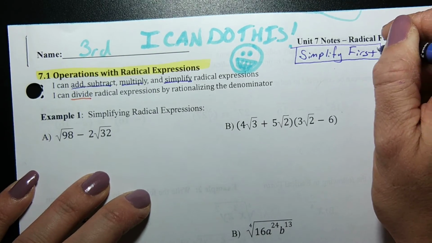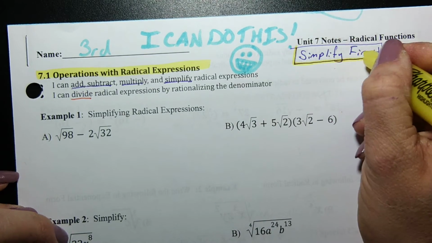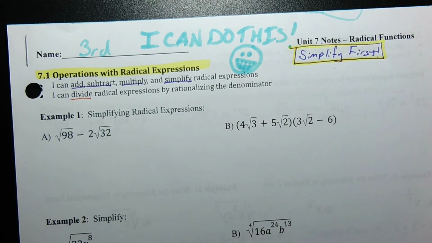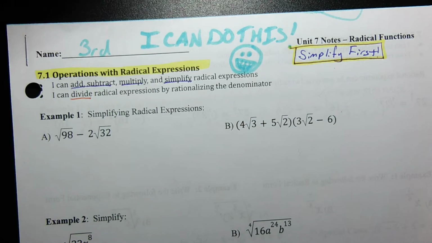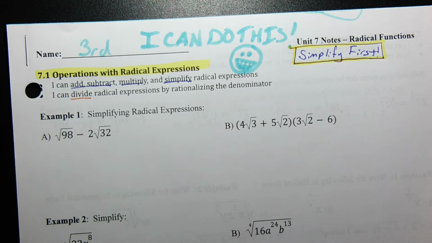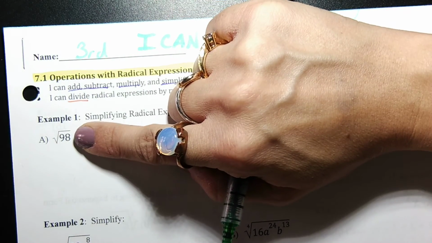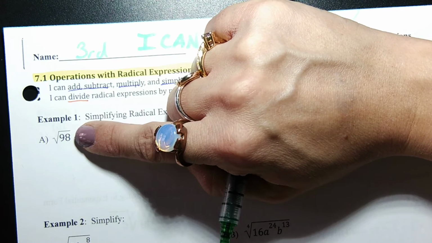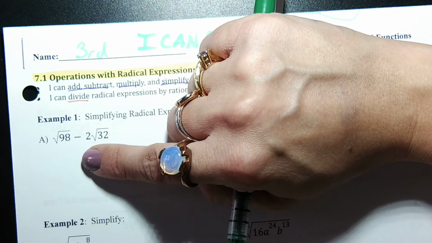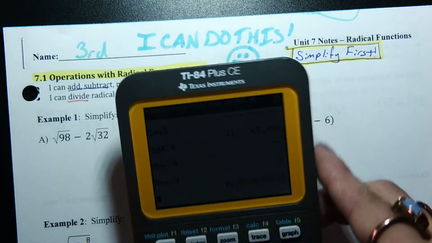So now we are in the first page of our notes. Simplify first. So looking at problem A, I have 2 separate radicals separated by subtraction. Now if I tell you simplify first, take a look at the square root of 98. Are there any perfect squares we can take out? Well, maybe. We don't know. Well, we might not know.